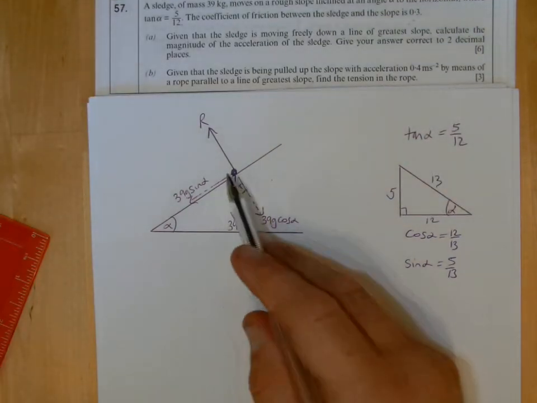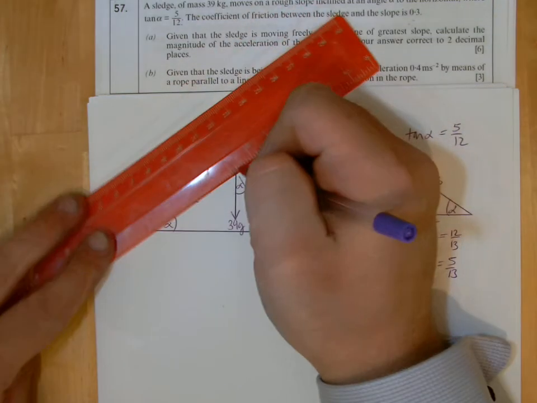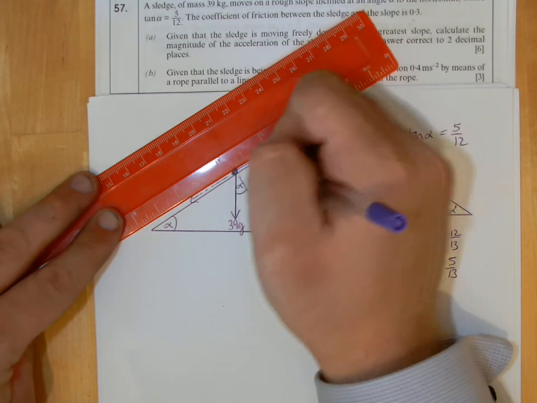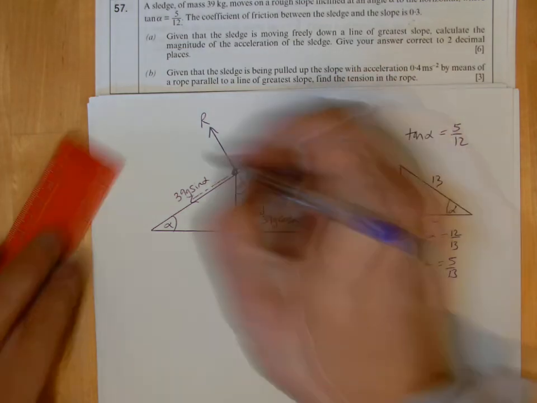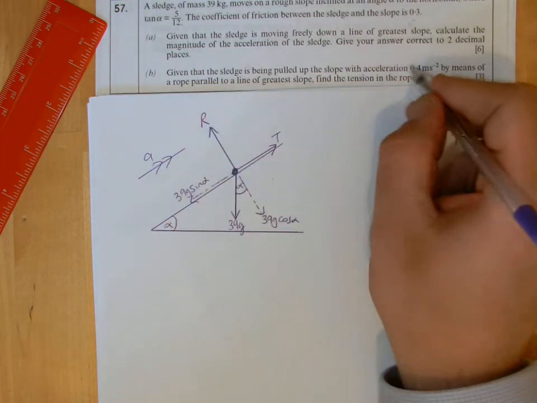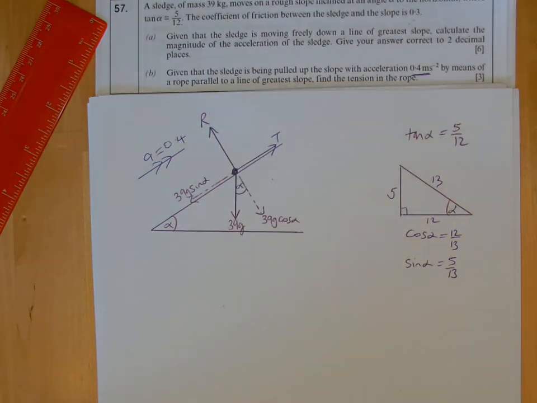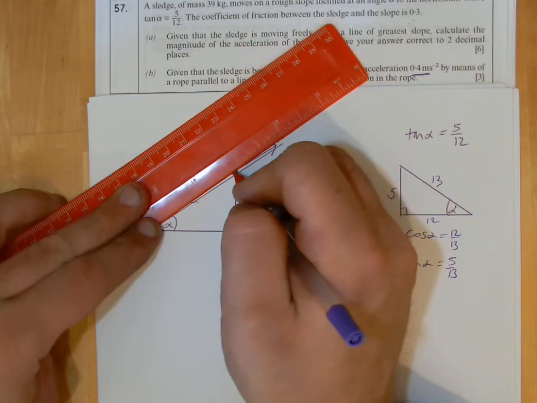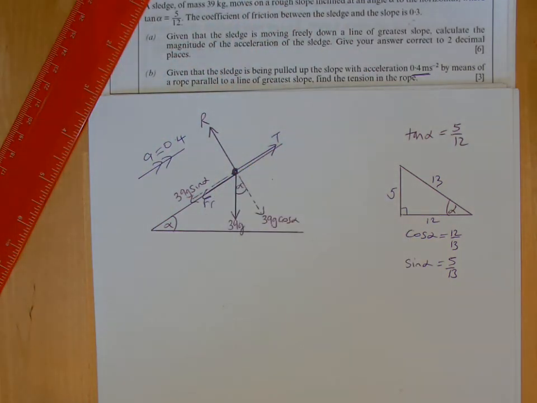But I think it's ideal to actually sketch it again, because this time we've got a rope attached to the object, and there's a tension in that rope pulling it up. Because it's going up, we have acceleration going that way, and they tell me the acceleration is 0.4 up the hill. And because it's going up, friction is going to work its way down. That's the way friction is going to go. So we are asked to find the tension.